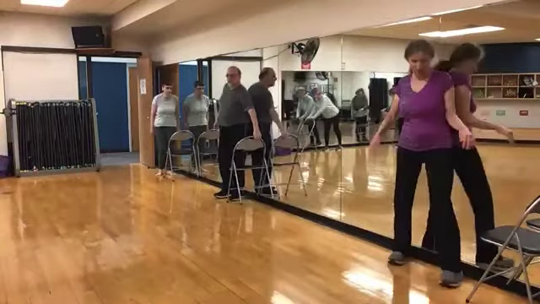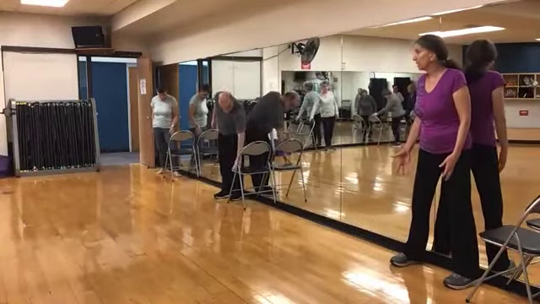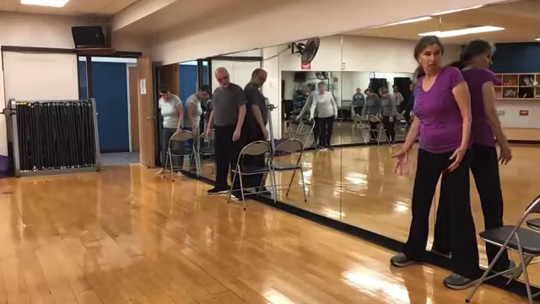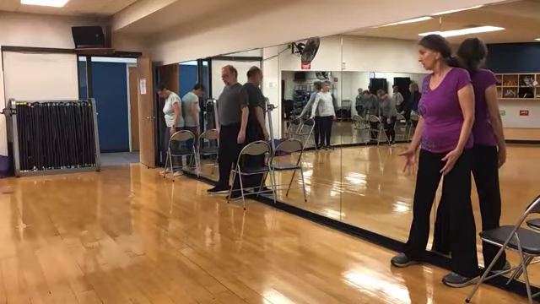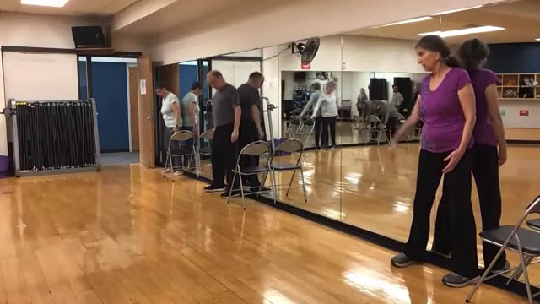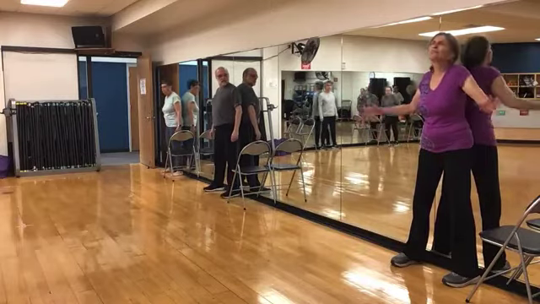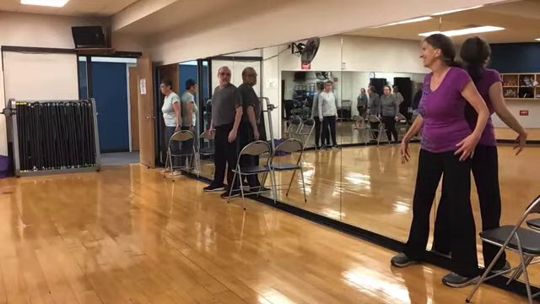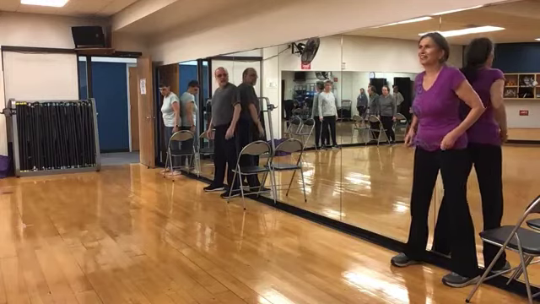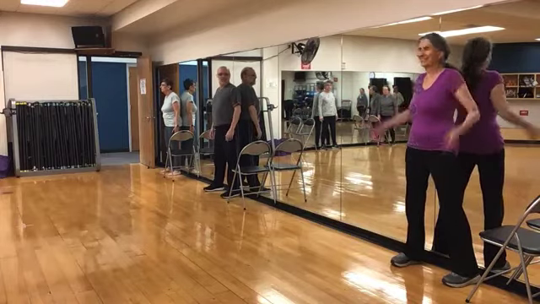So start with the butt on the wall. With your feet just wide, butt on the wall. Feet a little wider, a little bit. And closer. You have to decide how far from the chair. I can't tell you how far. It all depends on your arms and everything.